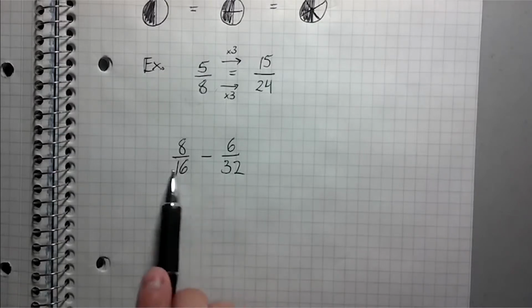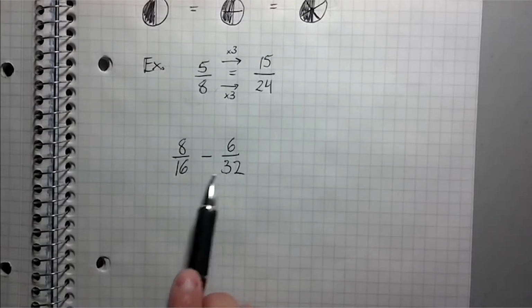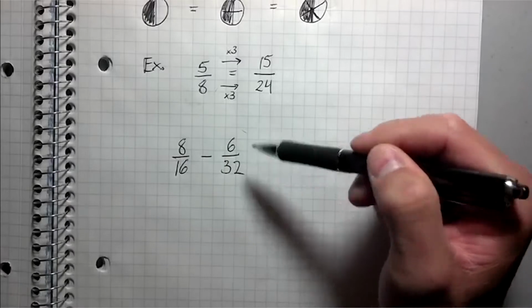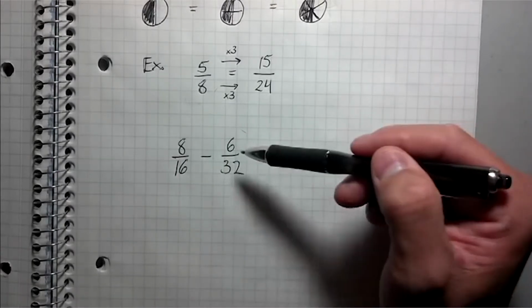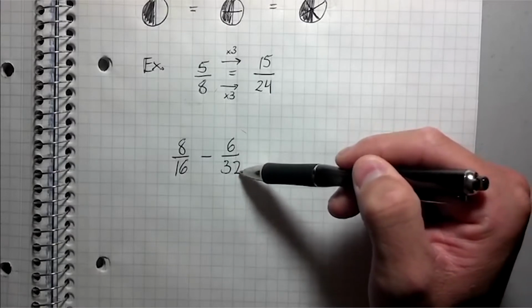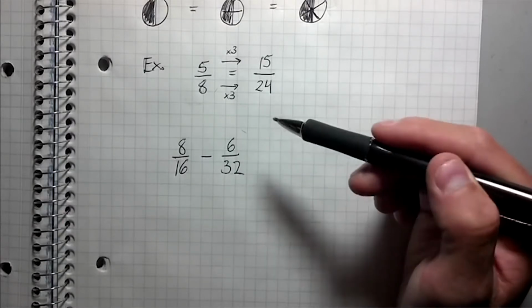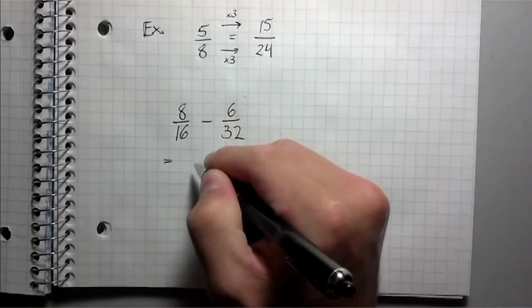So right here you can't do this, right? Because these have a different denominator. So what you need to do is take 6/32 and rewrite it as an equivalent fraction. Notice, you see how if I cut both 6 and 32 in half, it's going to do something sort of useful for me? Watch this.